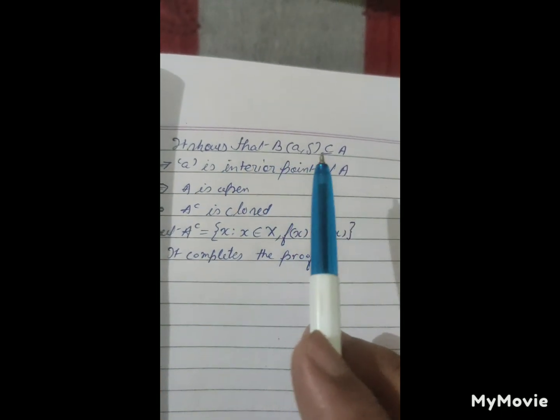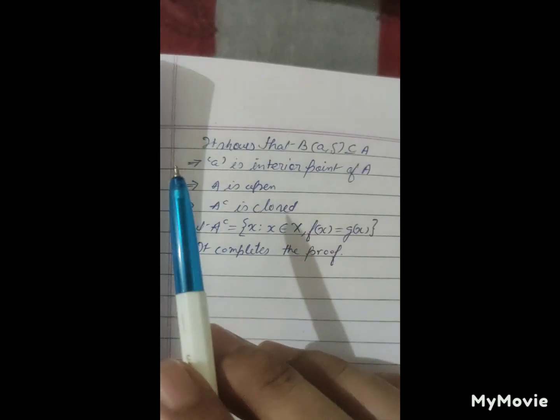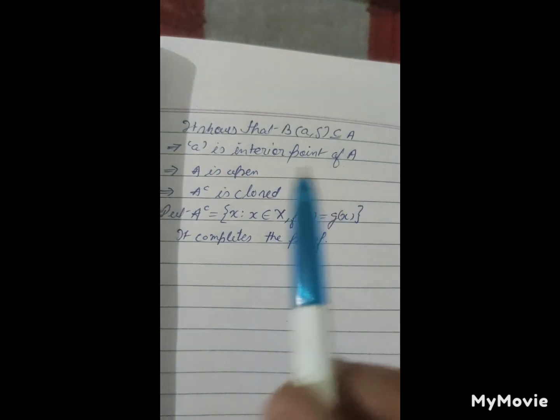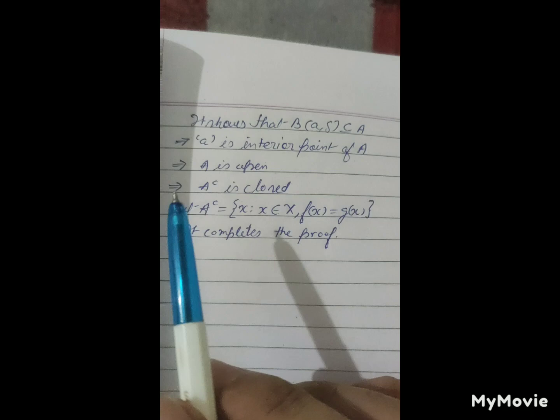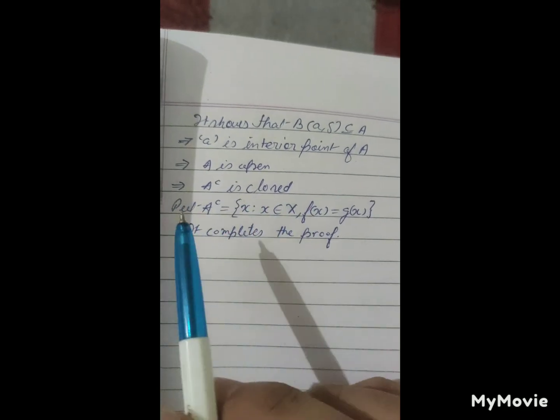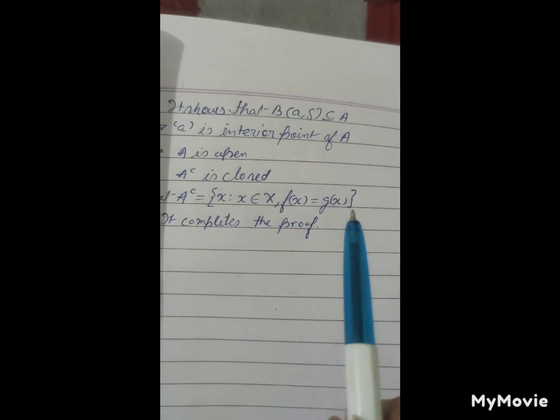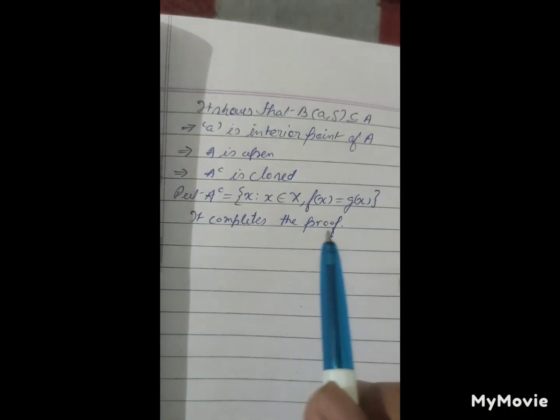It shows that the ball B(a, delta) is a subset of A, which implies a is an interior point of A, which implies A is open, so A complement is closed. So A complement is equal to {x ∈ X : f(x) = g(x)}, so it completes the proof.